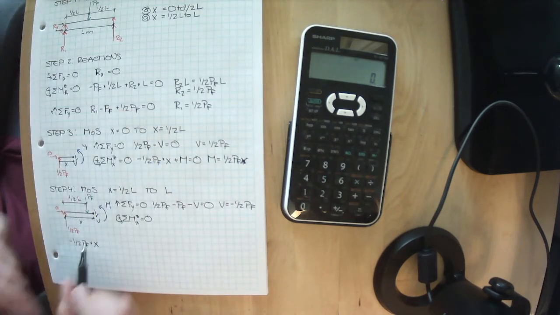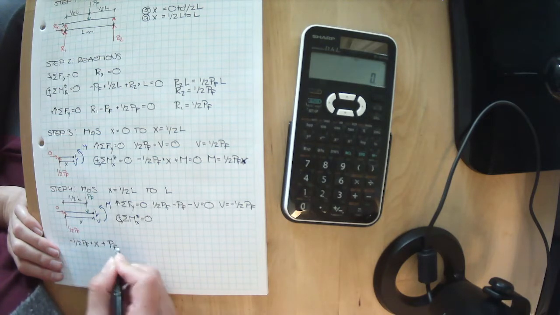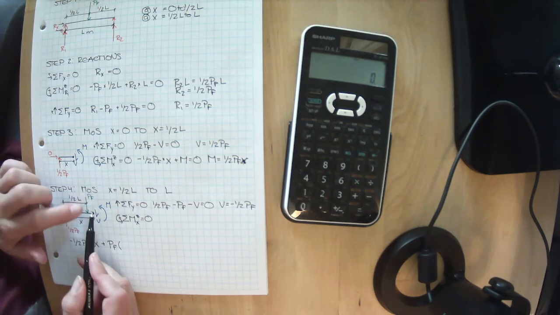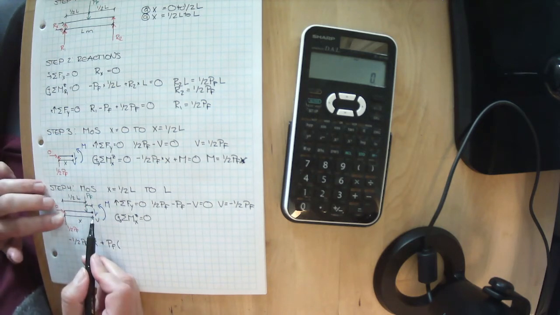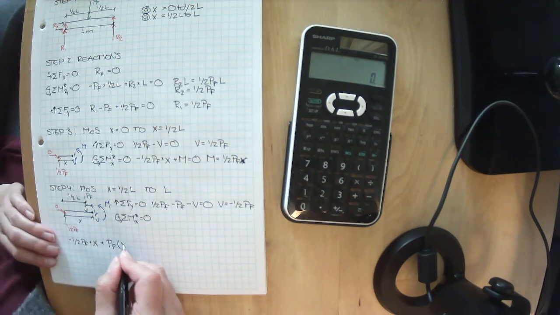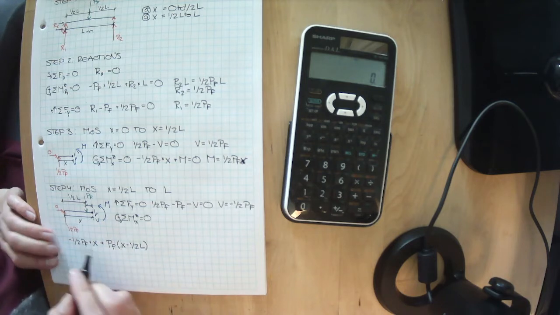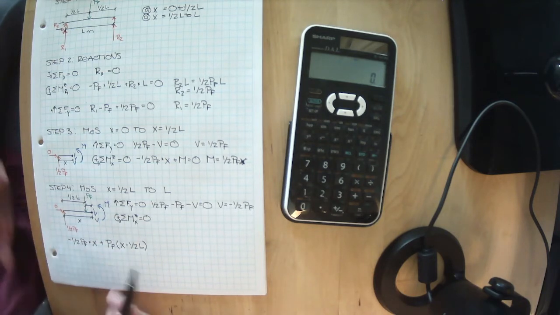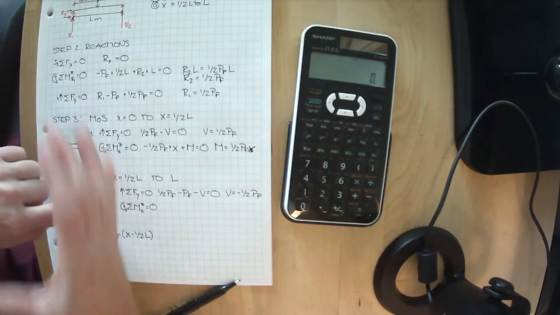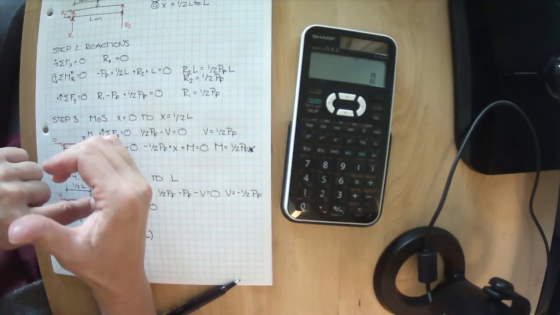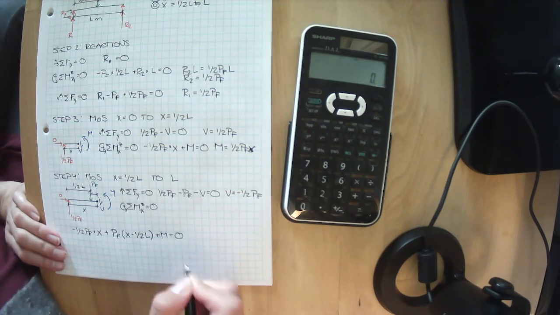Curl our fingers like that. That is positive, so it's plus PF. Now PF is only this far away. That distance is X minus 1/2 L. So X minus 1/2 L. Okay, all right, so this is looking a little more intimidating than some of our other questions. We've got a thumbtack here, and our fingers curl in this direction, so it's a positive moment equals 0.